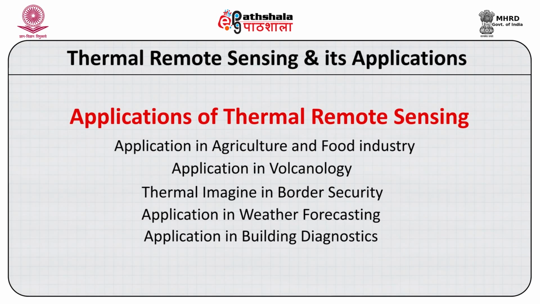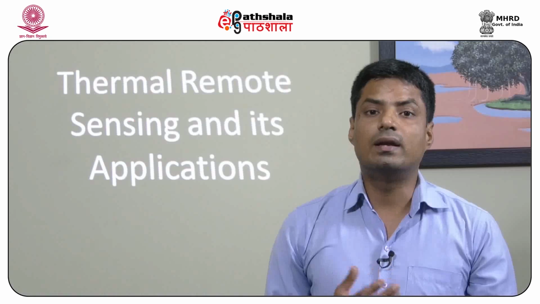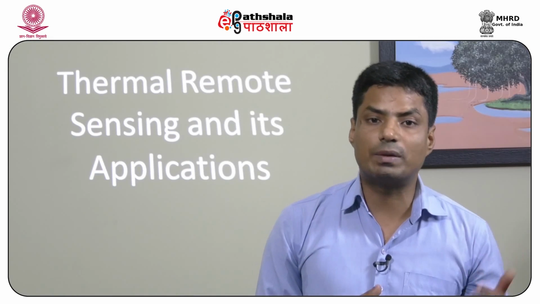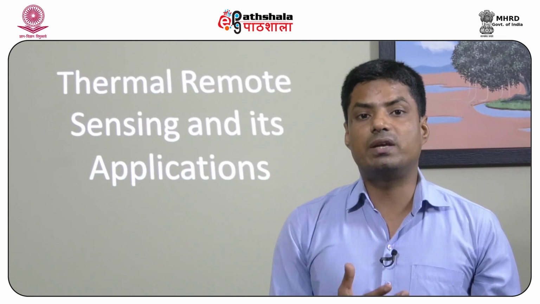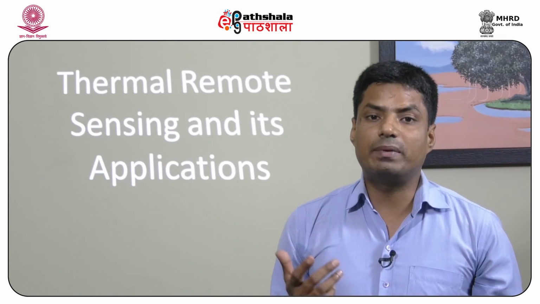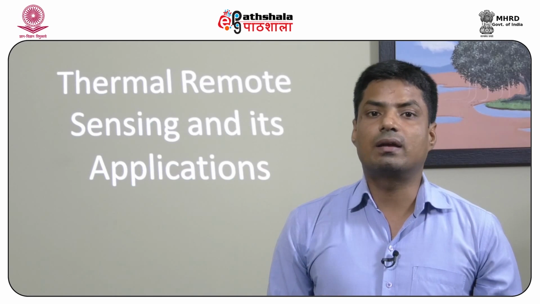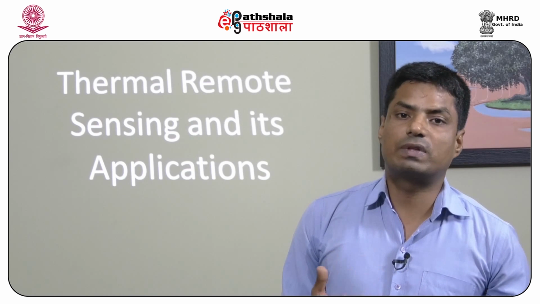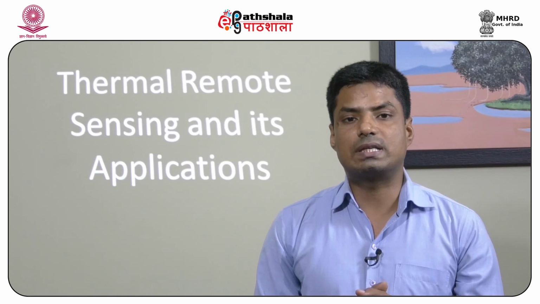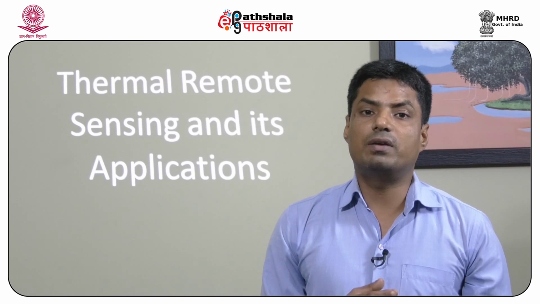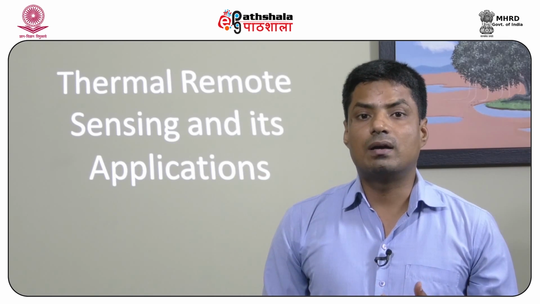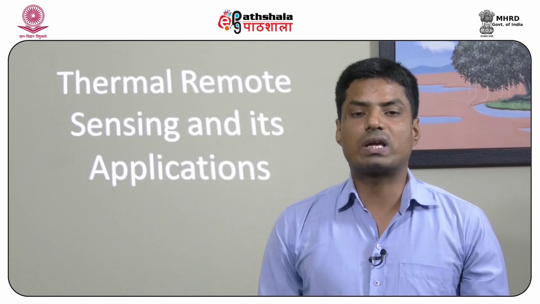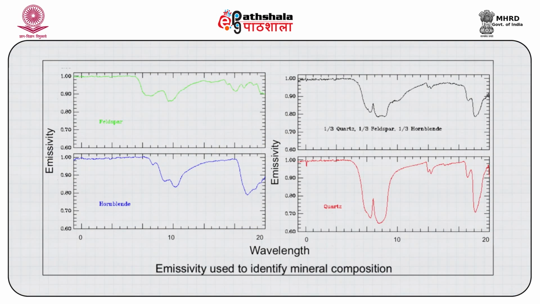It can also be used in identification of building material and the moisture condition of buildings. It can be used in other ways too, like identifying coal mining and the depth of the coal mining, and its application in other industries can also be helpful. Thermal remote sensing is also applicable in other fields, like mapping earthquake zones, forest fires, coal fires, and other things can be easily mapped and identified with the help of thermal remote sensing.